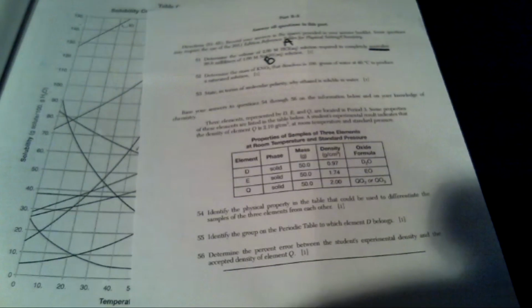Why is ethanol soluble in water? This goes back to the aquasand lab that we did. We did oil and water, well, vegetable oil and water, baby oil and water, mineral oil and water.